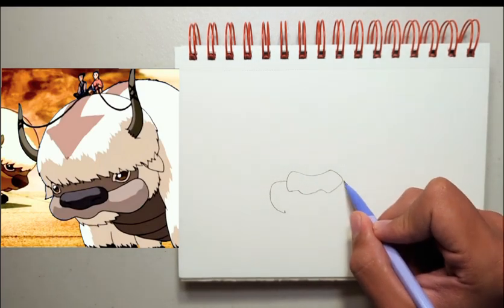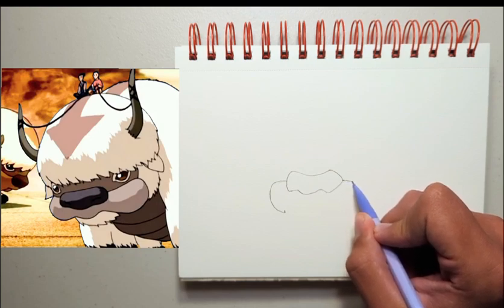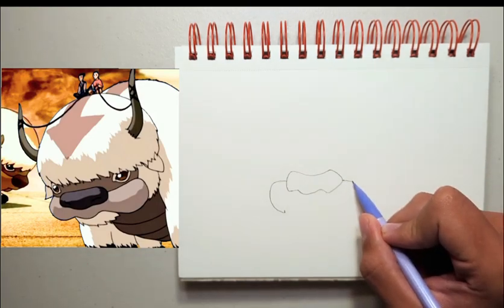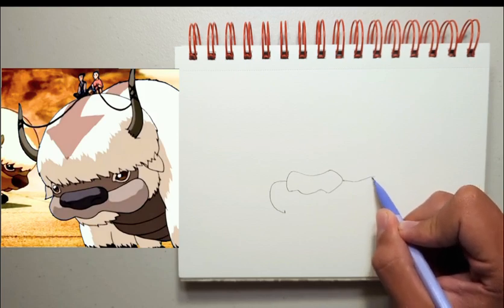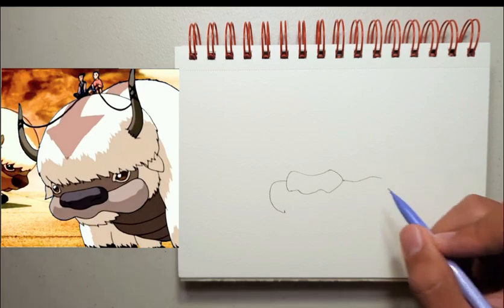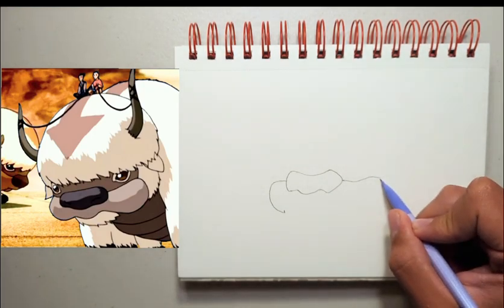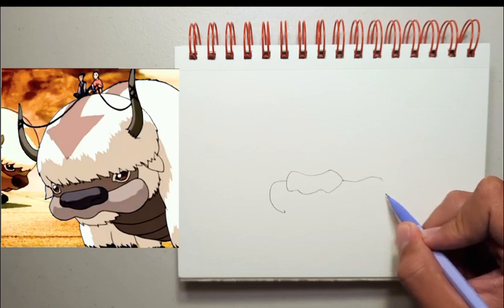Then on the other side, the right side, draw a flat line that's kind of diagonal downwards and then curve it up, and then curve it again where it's diagonal again downwards. It's slight details, but it makes it better than just a straight line.